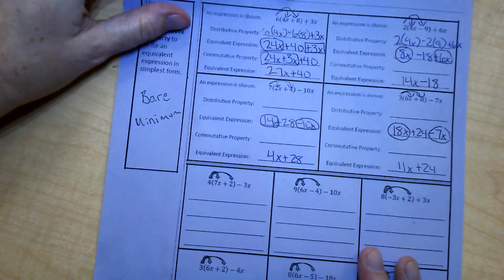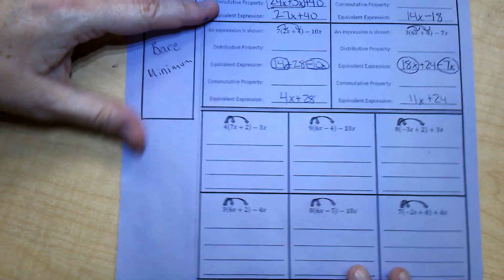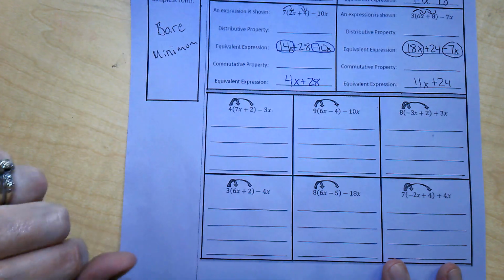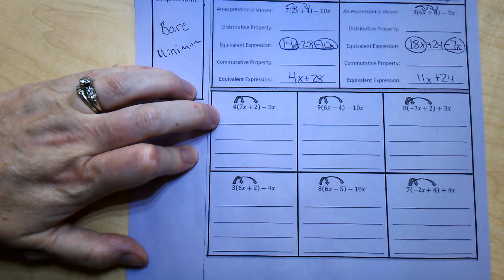Now the arrows that I've been drawing across the top, they're really important. They're an important thing to have. And in these next 6, they are already drawn in for you.